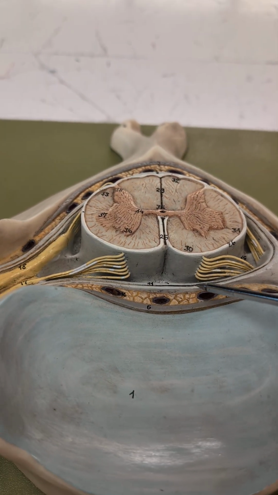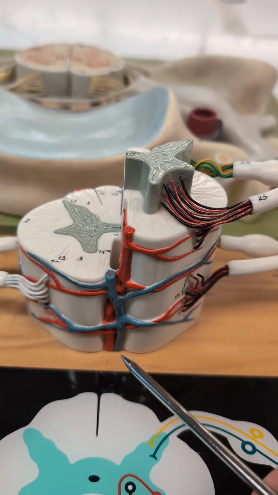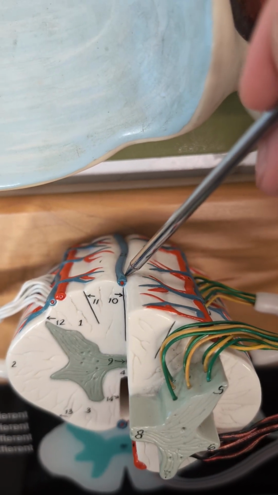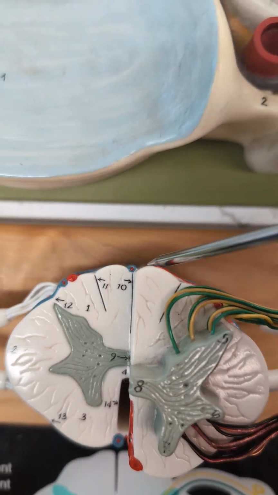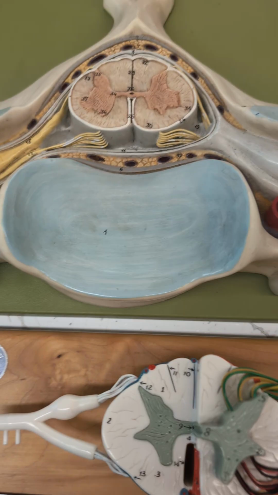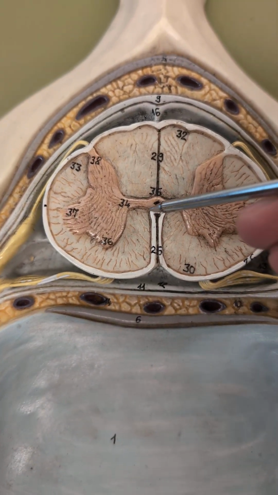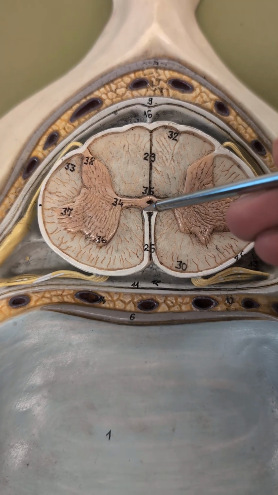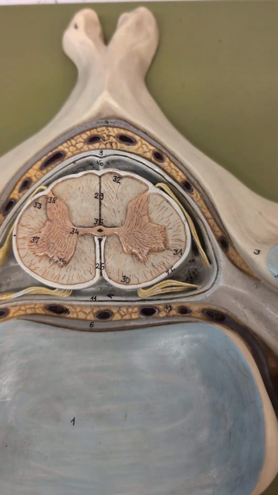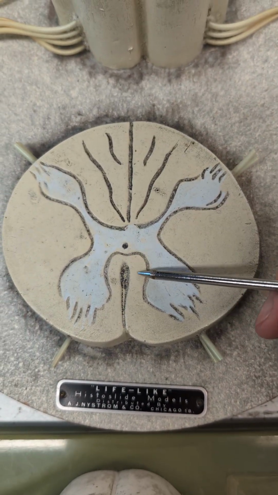It's not shown here, it's actually shown on this model. In the anterior median fissure, you can find blood vessels running along it. You don't have the same large blood vessels going on the posterior side. You only have a large artery on the anterior side. There's also a sliver of white matter that goes just above the anterior median fissure. The model over here actually shows it better. There's a sliver of white matter.